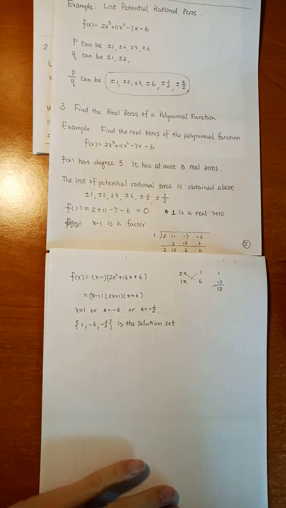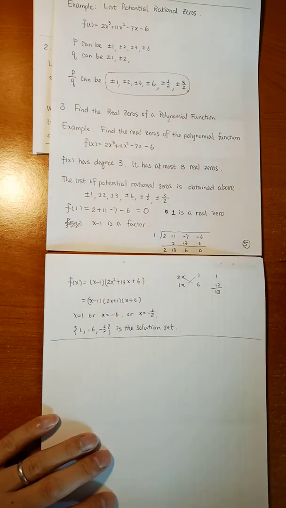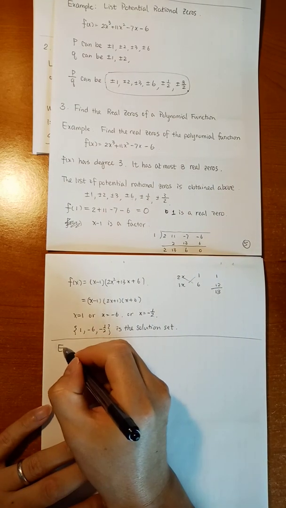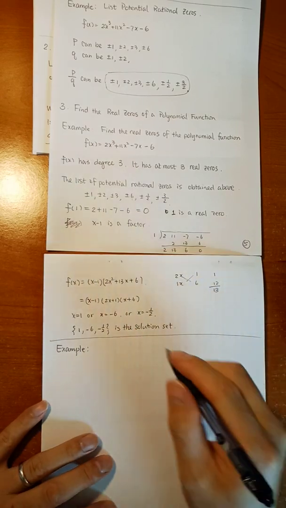Let's see more examples. For this problem, there's no easy way, and there's no faster way. All the ways are more or less the same. It is sometimes tedious.